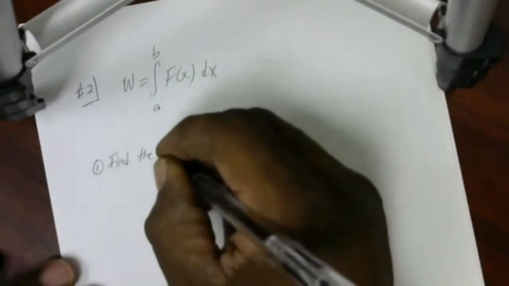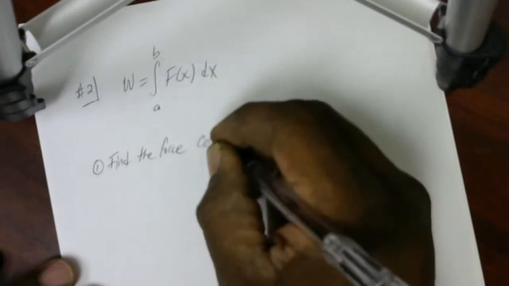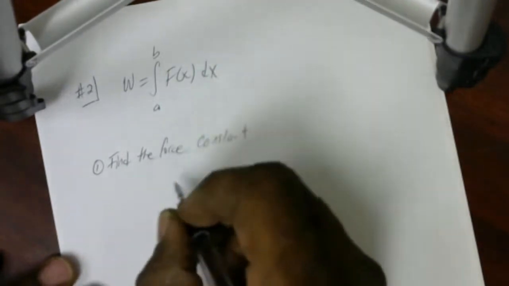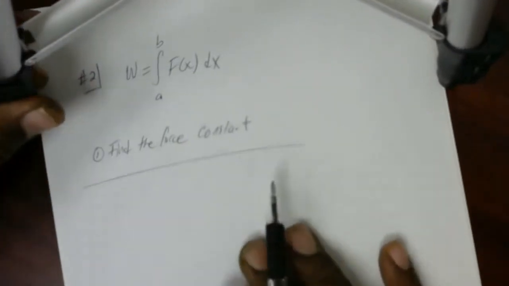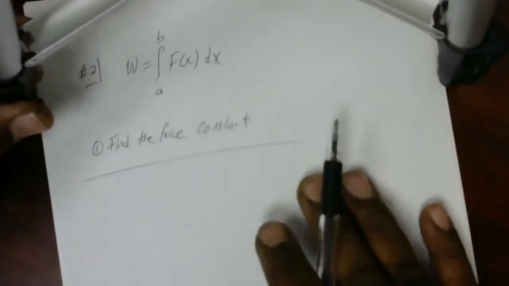Since we're dealing with a spring, the first thing we must do is find the force constant. Notice in the first problem, we did not have to find a force constant because we were not dealing with springs. Springs are a special situation in which you must use Hooke's law.